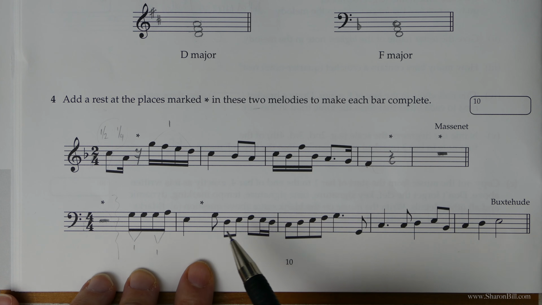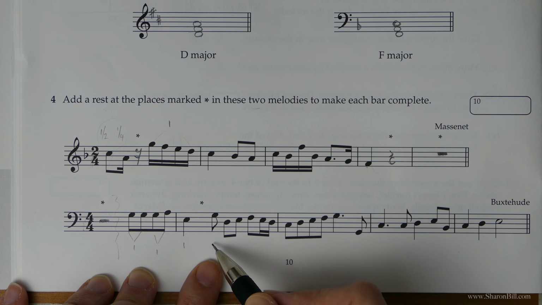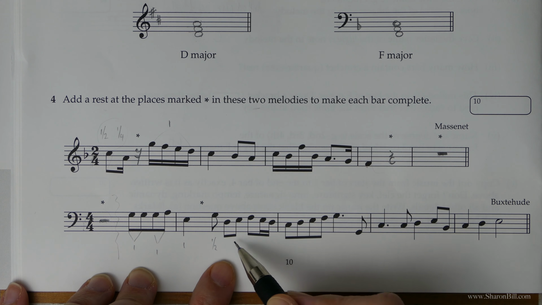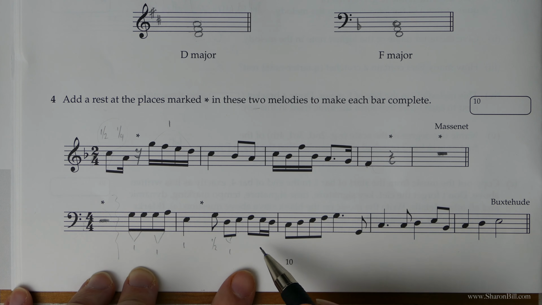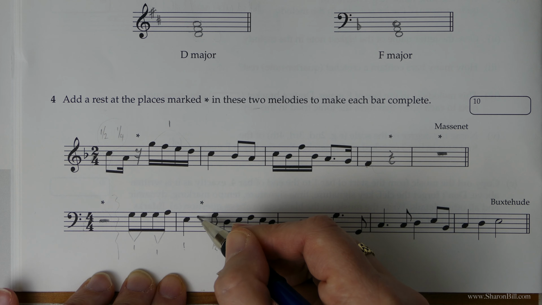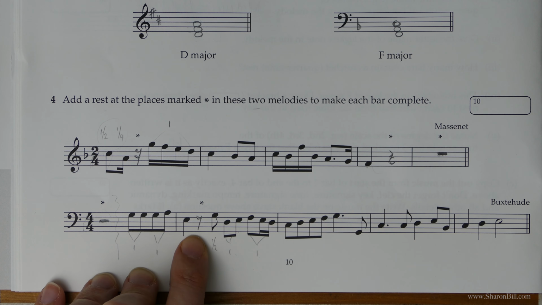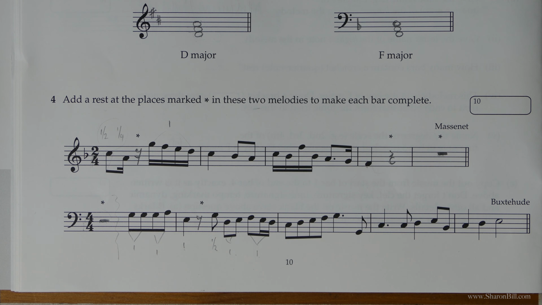Let's look at the next bar. It's a busy bar here, we've got a 1 beat, a half, and then we've got 2 halves that make 1, a half and 2 quarters that make 1. So we've got 1, 2, 3 and a half beats. So we just need a half a beat, which is our quaver rest or our 8th note rest. And that's the end of that.